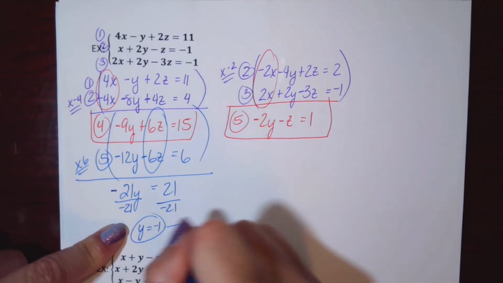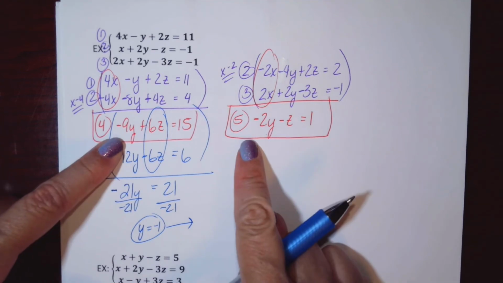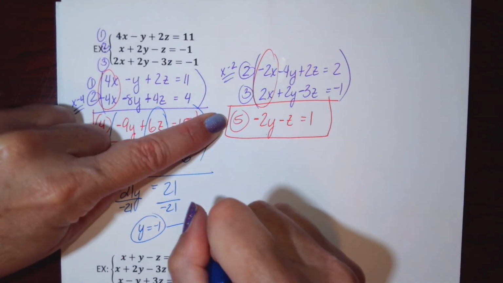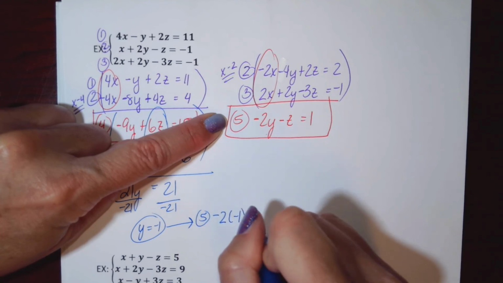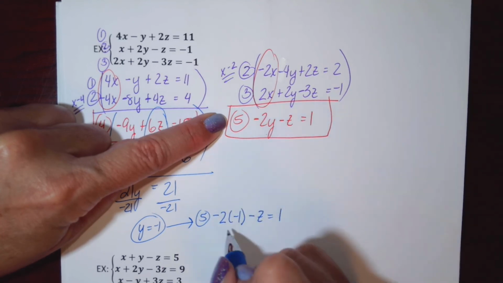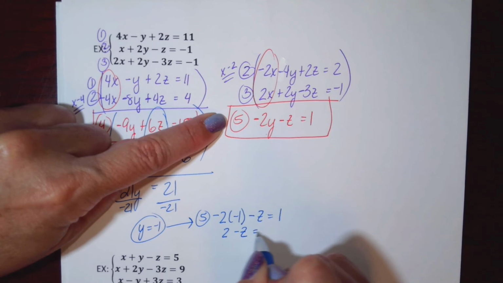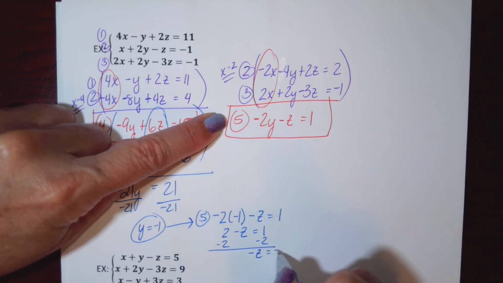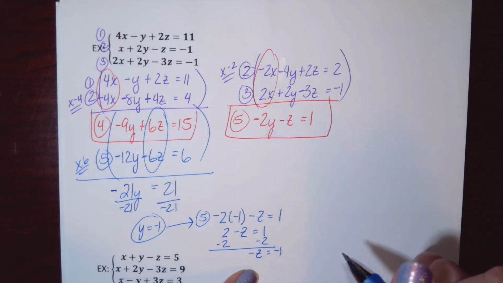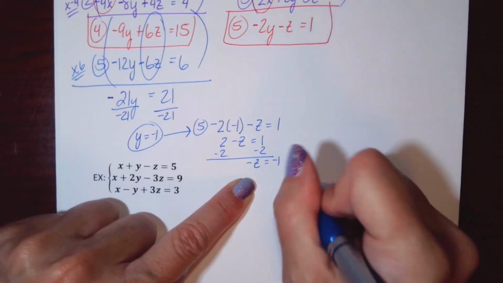I'm going to plug that into one of these two. This one has smaller numbers, so let's plug it into equation 5. Negative 2 times negative 1 minus z equals 1. So that's 2 minus z equals 1. Negative z equals negative 1, which means if I divide both sides by a negative, z equals 1.